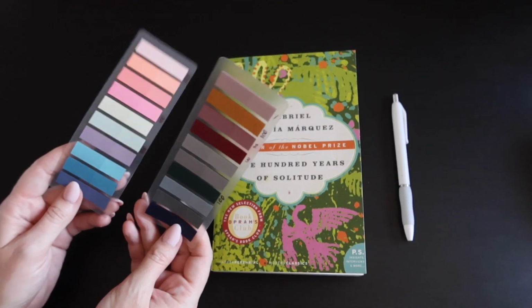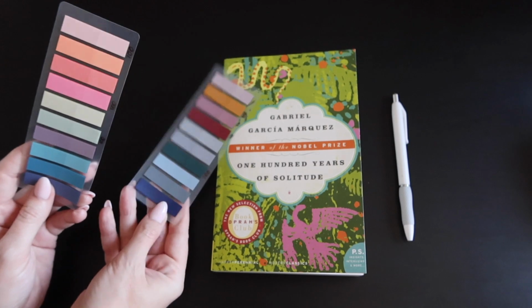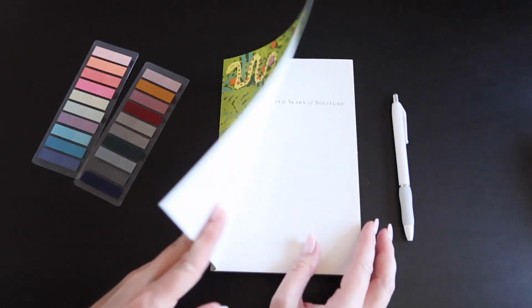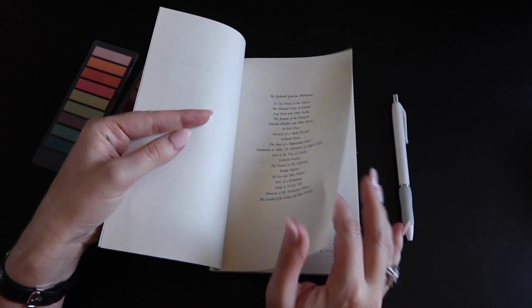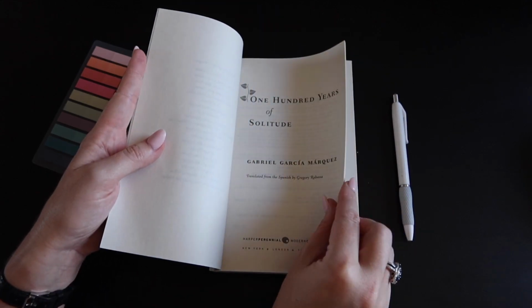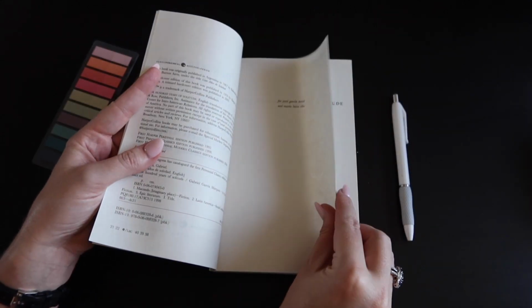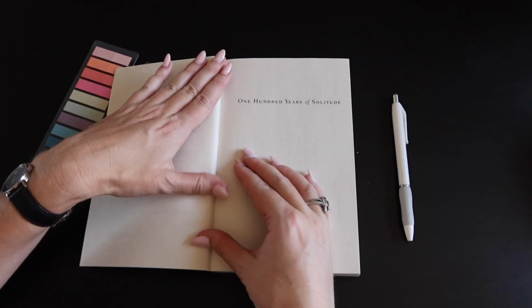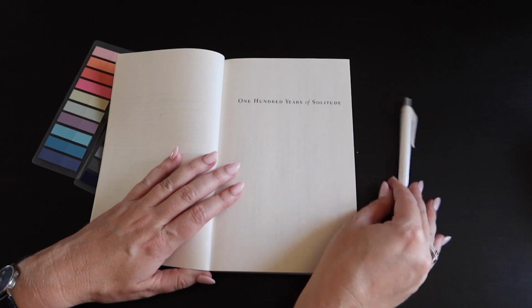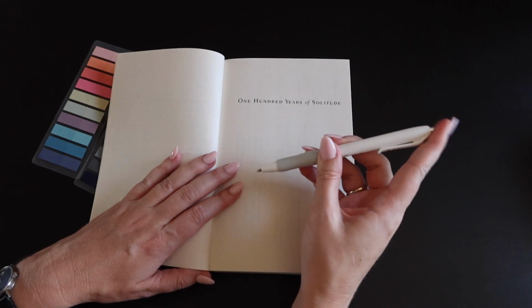Okay, so I've come up with my annotation strategy for 100 Years of Solitude. I did rely on Spark Notes to get some idea of what I wanted to annotate, but I didn't want to read too much because, as I mentioned, I have been burned before by spoilers in Spark Notes. So I'm going to keep this kind of generic, kind of similar to what I normally annotate.